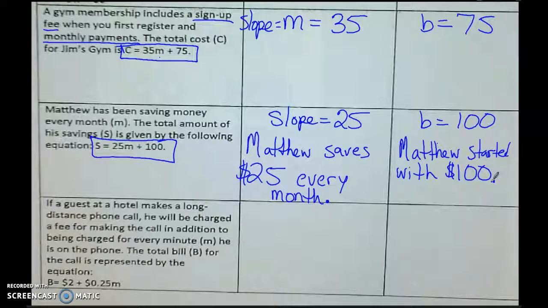Looking at number 6, a guest at a hotel makes a long-distance phone call. He's going to be charged a fee, so that's something he's paying for making the phone call, in addition to being charged for every minute. When we look at our equation, be careful here because it's not written in y equals mx plus b.